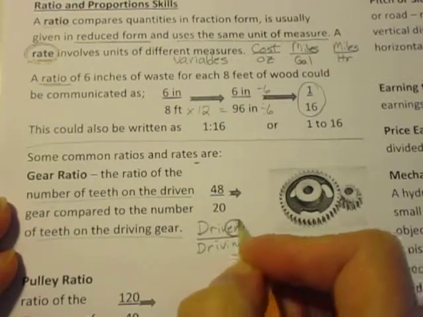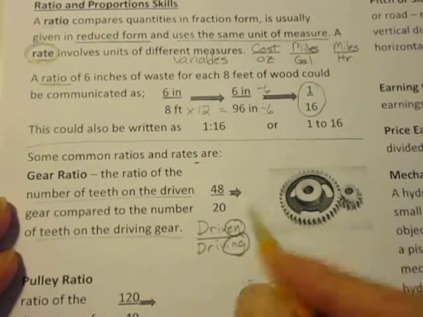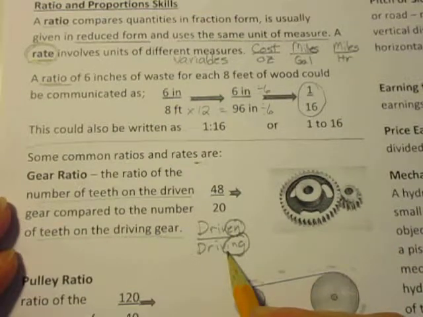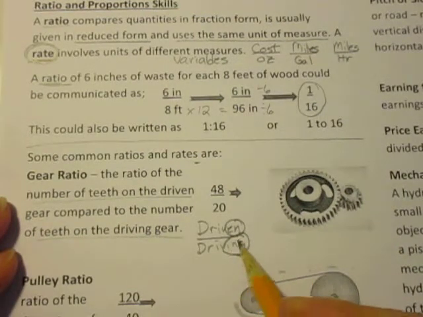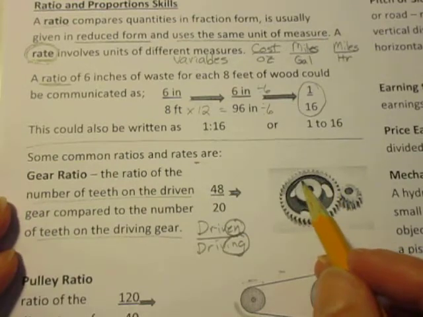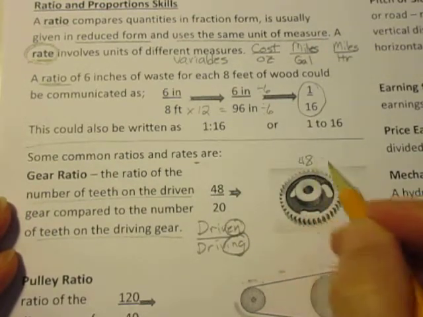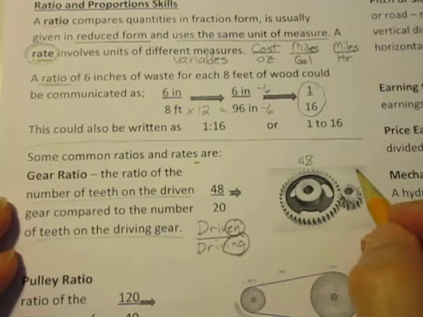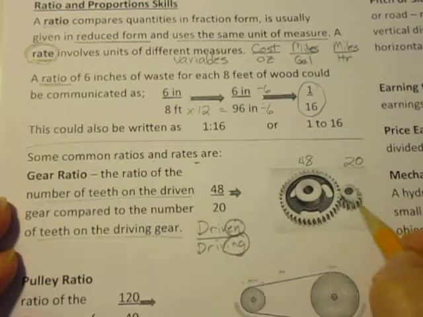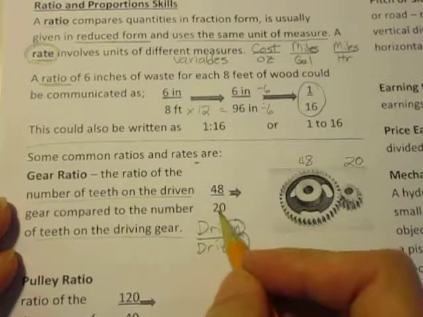So you're comparing driven to driving. E over I here, that's kind of a quick way to make sure that you get your order correct. So in this little drawing here, we have 48 teeth on this large driven gear, and we're speculating that we've got 20 on this smaller driving gear. So we can set up this ratio of 48 over 20.